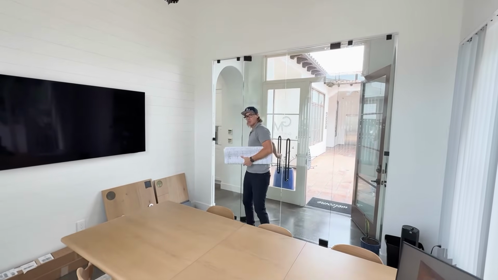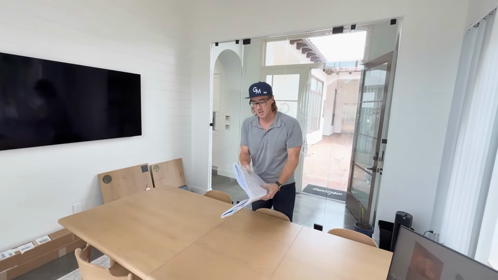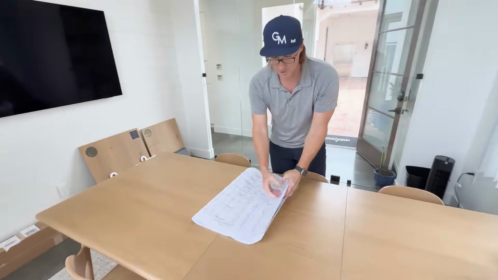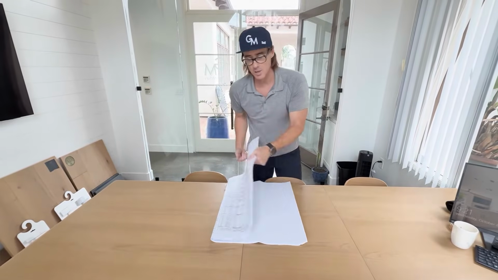All right, guys, today we're going to show you step by step how to read architectural drawings. We're getting a lot of feedback from you subscribers on how to do so. We're going to teach you the basics. We're going to teach you how to do this in less than 10 minutes, so it'll be fun.